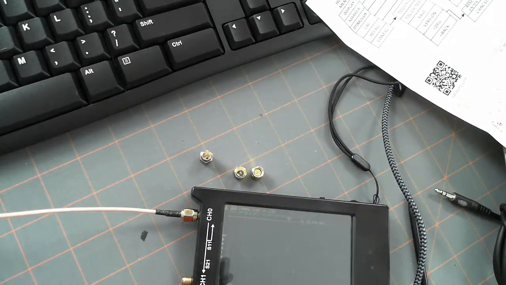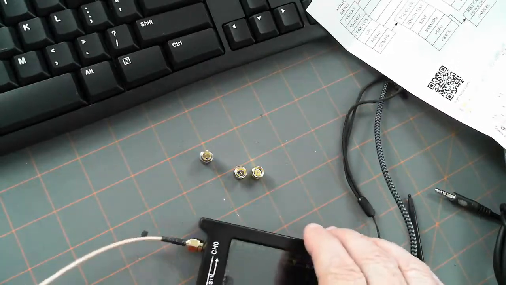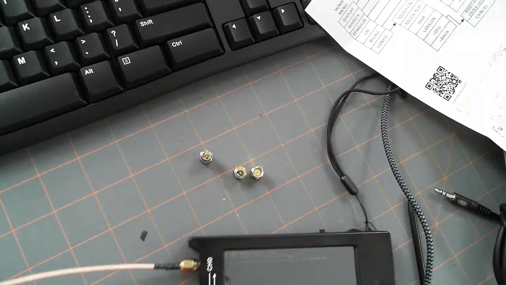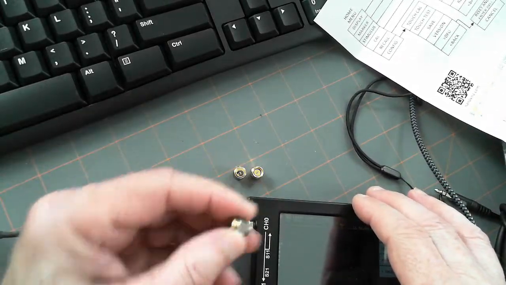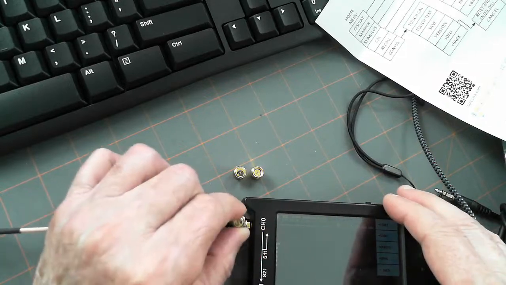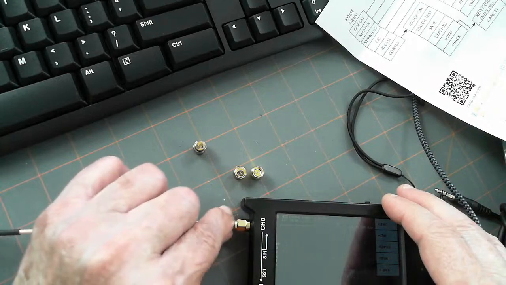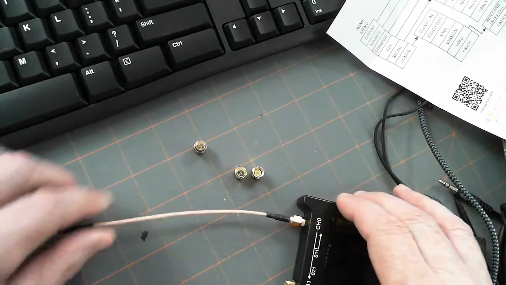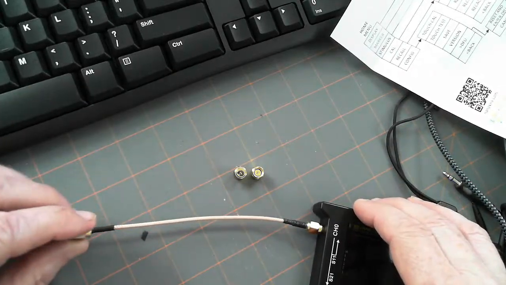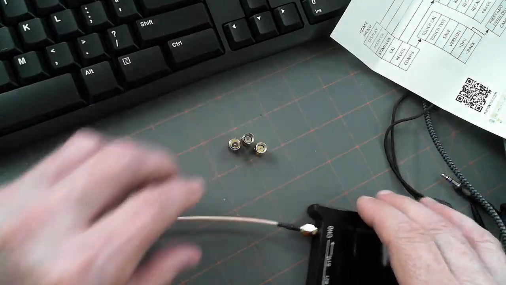And one of the interesting things is, when you calibrate, like when we use these, we're calibrating right here to this point. If we add jumpers, and we've got some jumpers that come with it, if you're going to use those jumpers, you need to calibrate at the end of the jumper. But it really doesn't make that much difference.